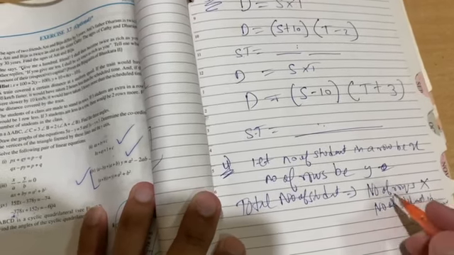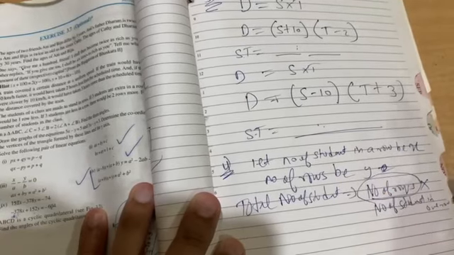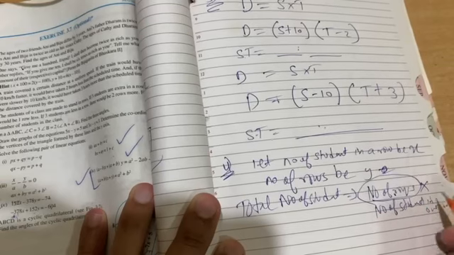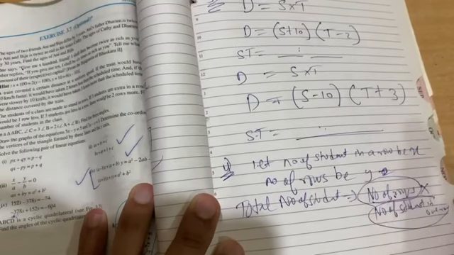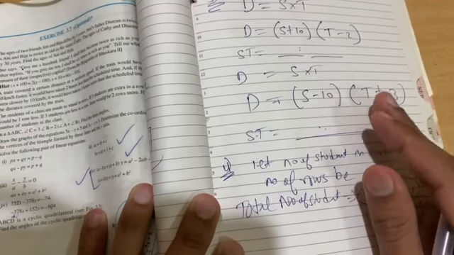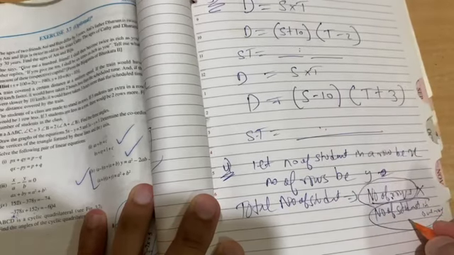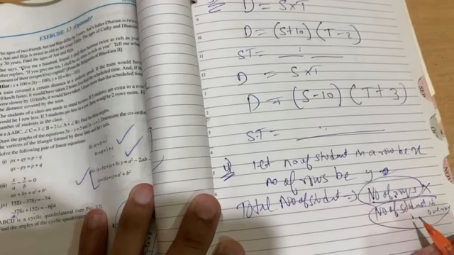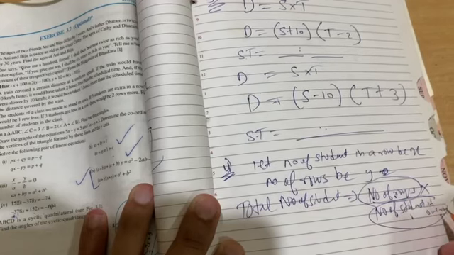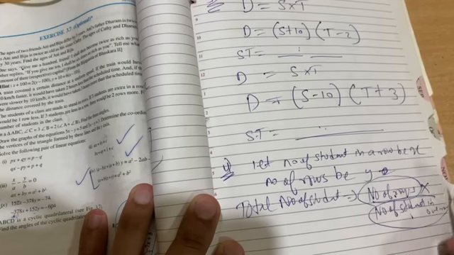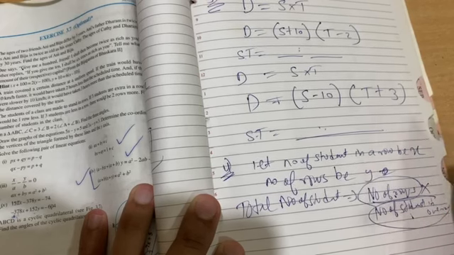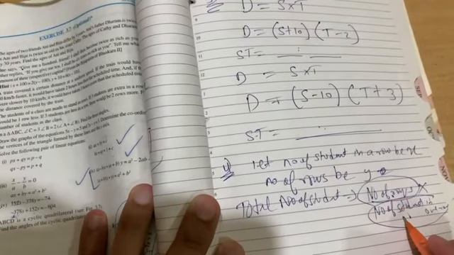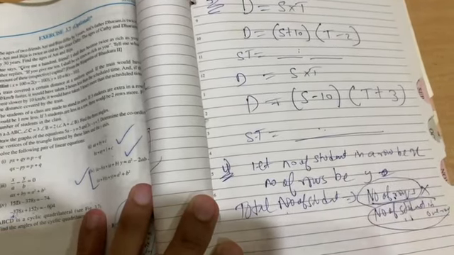Okay, if for example you have 3 rows in your class, number of rows 3 into how many there are in each row. In the first row there are 10 students, in the second row 10 students, in the third row also 10 students, so 10 into 3, so 30 is the total strength. Number of students will be 3 into number of students in one row. So number of rows 3 into number of students 10, so 30. This will be the logic to make the equation.